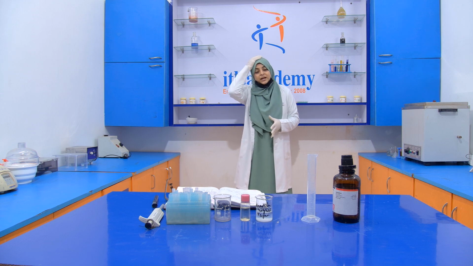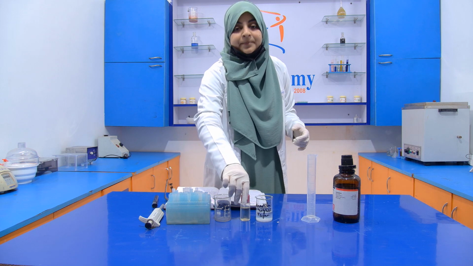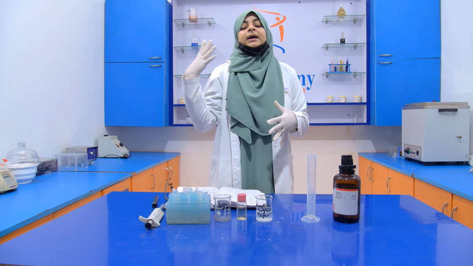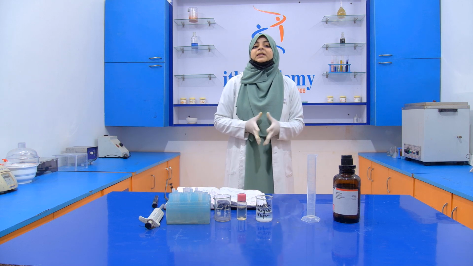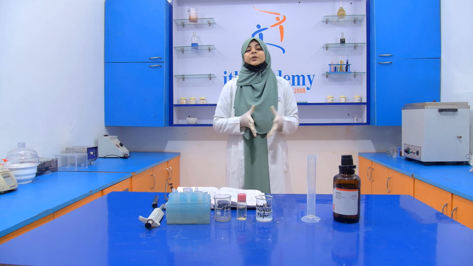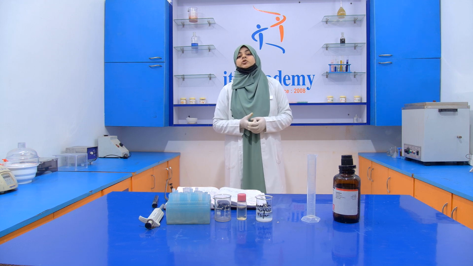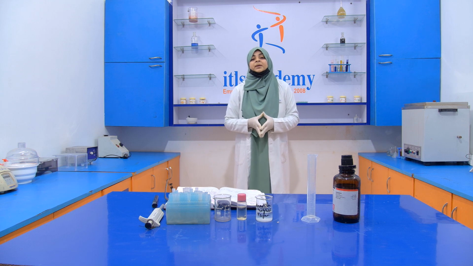So here, what is our sample? Our sample is an edible oil. This is your edible oil, and the adulterant that we are going to detect is castor oil. Even though castor oil is added into edible oil in a positive way, sometimes it also has a negative impact on the human body.